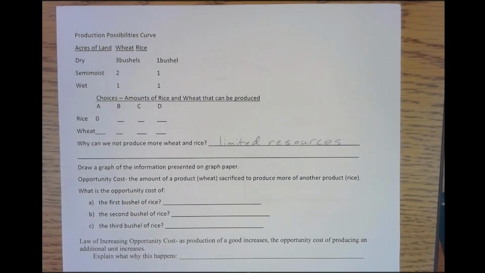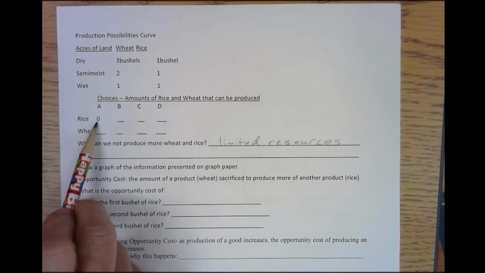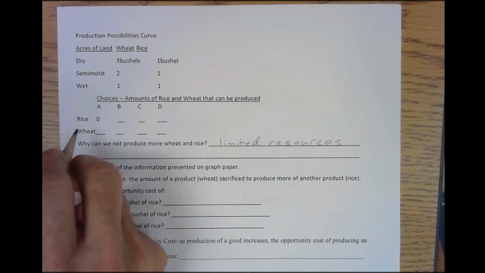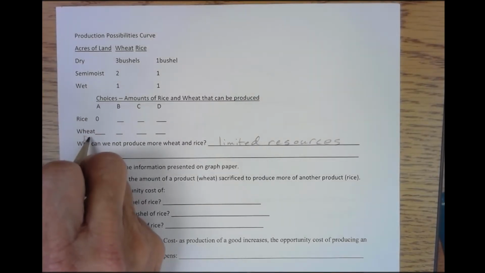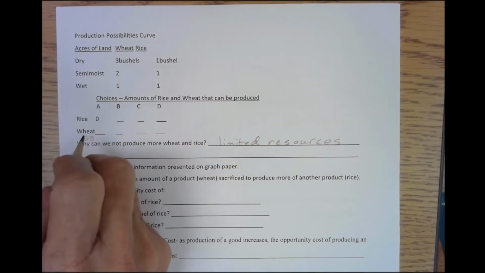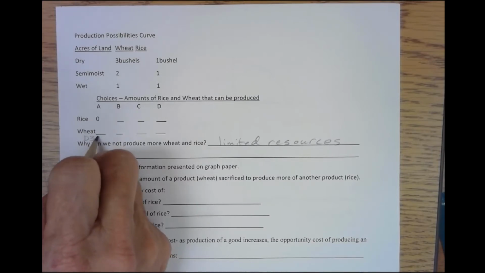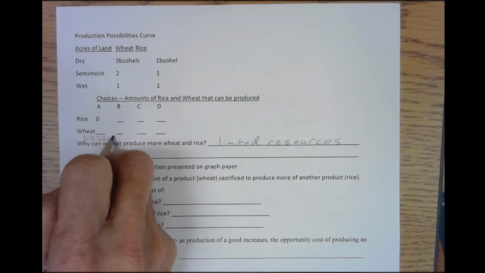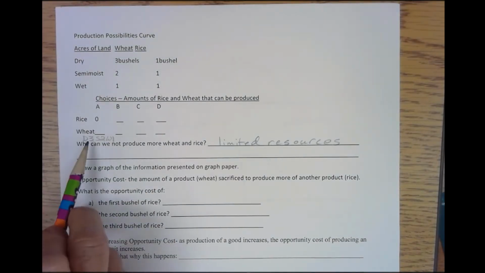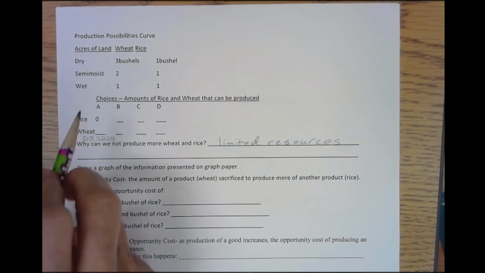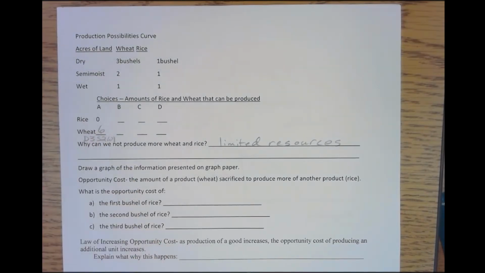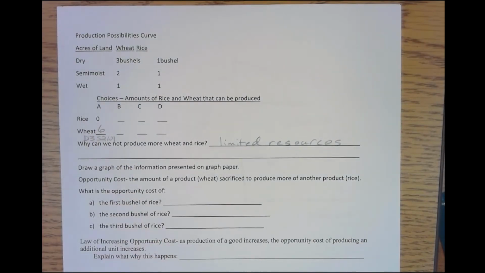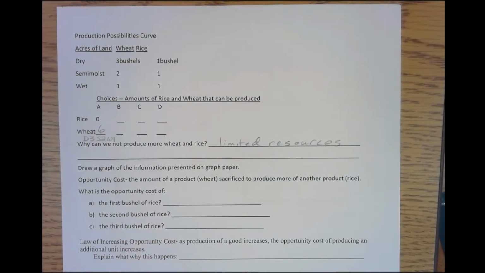So let's look at the different choices or combinations of wheat and rice that can be produced out of this land. So we're going to look at first that we're not going to plant any of these acres in rice. And so that's going to leave us with the dry acre producing 3 bushels of wheat, the semi-moist producing 2 bushels of wheat, and the wet acre producing 1 bushel of wheat. So 3 plus 2 plus 1 would give us a total of 6 bushels of wheat produced in that combination.